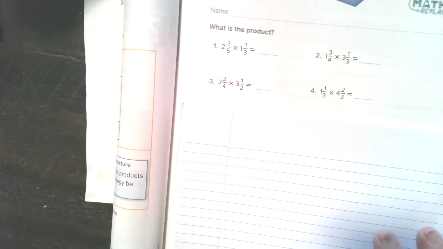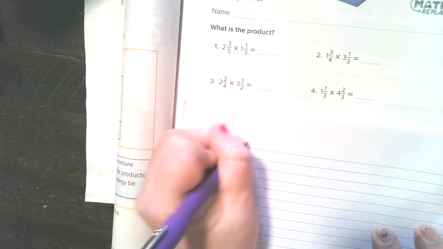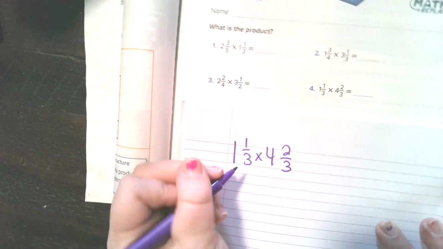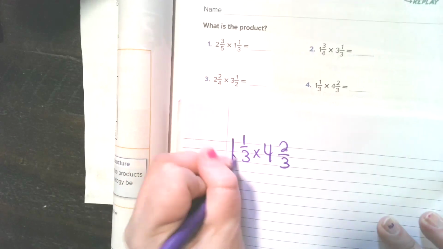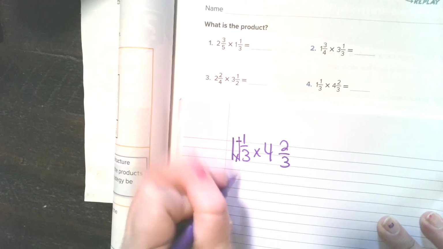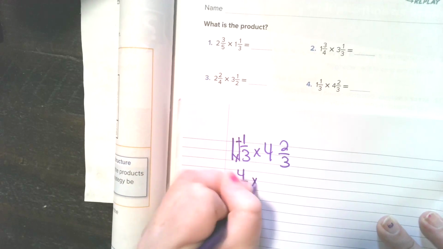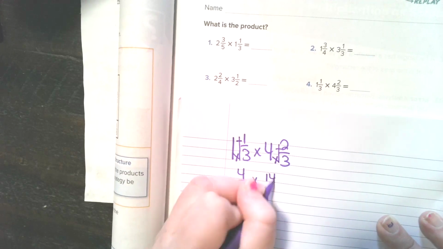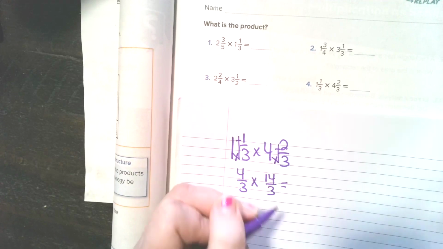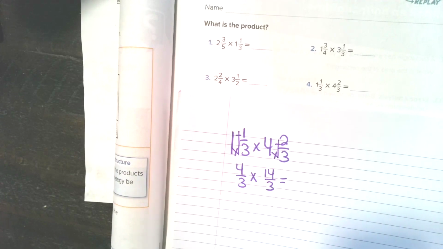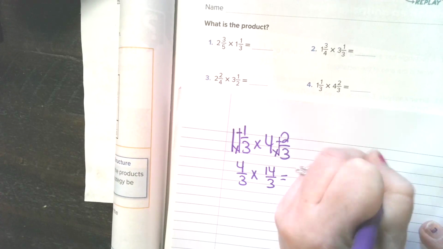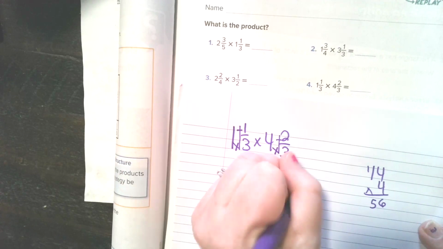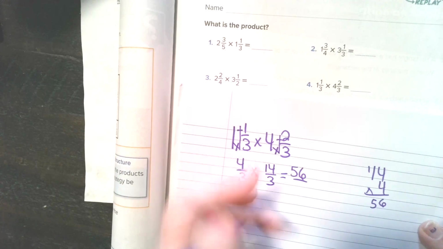So 1 and 1/3, number 4. 1 and 1/3 times 4 and 2/3. I'm going to find my improper fraction. 1 times 3 is 3. 3 plus 1 is 4/3, times 4 times 3 is 12. 12 plus 2 is 14/3. So now I have to calculate what 4 times 14 is. 14 times 4, that would be 56. And 3 times 3 is 9.